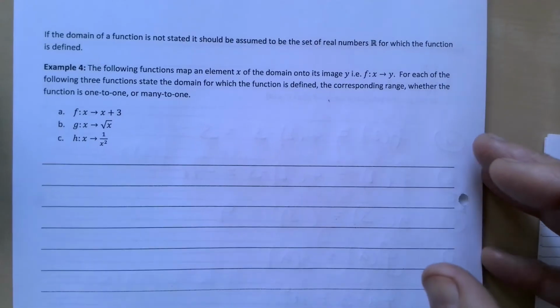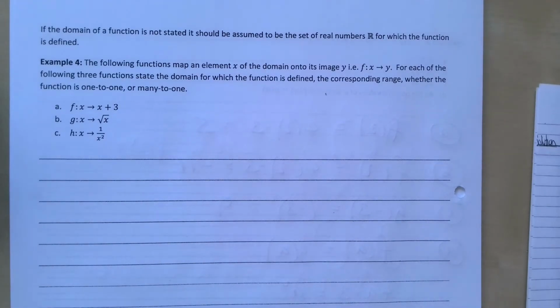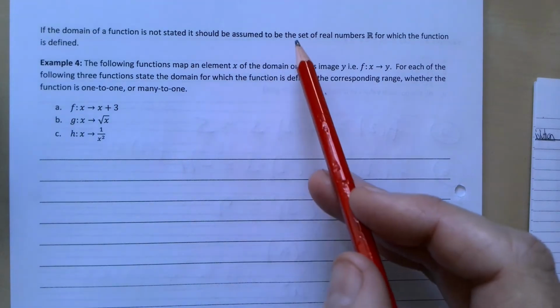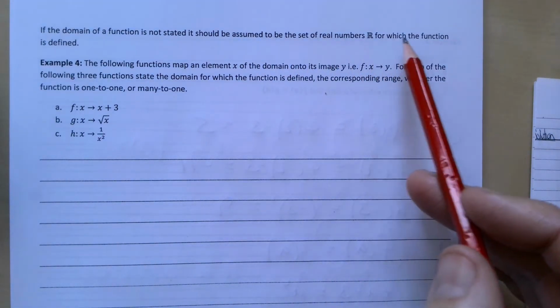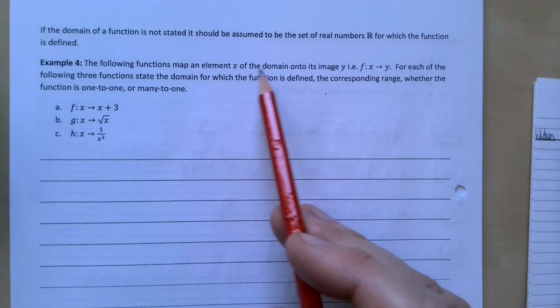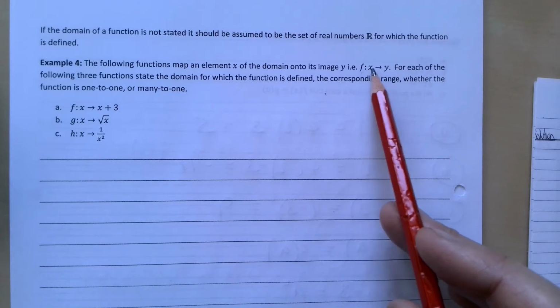So this is A2 Pure Maths. We are in Unit 5 and we're taking a look at some examples of functions. It says if the domain of a function is not stated, it should be assumed to be the set of real numbers R for which the function is defined. So the following functions map an element x of the domain onto its image, and as in f, the function takes you from x to y.